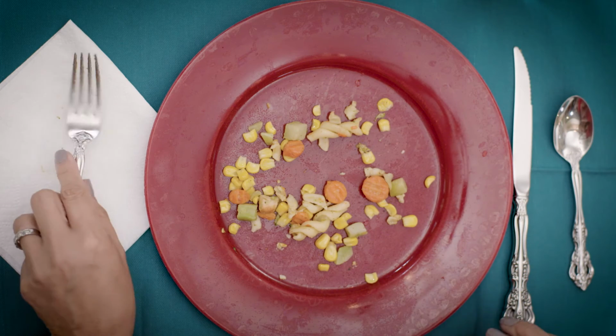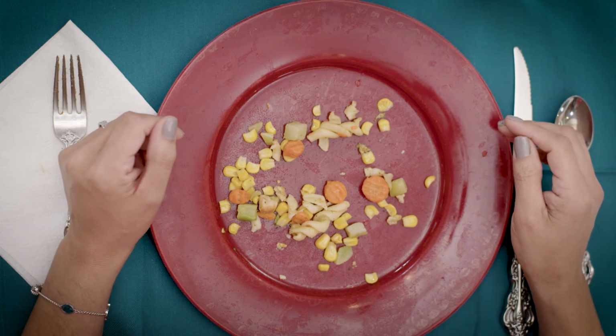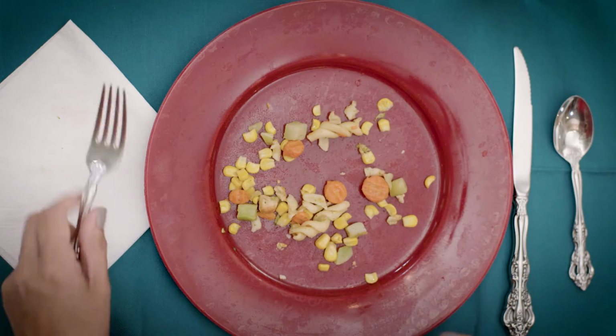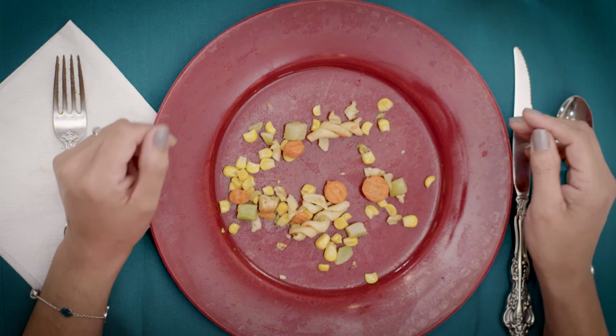Here we see a cut-in focused on the plate, which has suddenly become the focus for the entire family. Their mother moves her hands away from the plate. Pause. Did you see it? Of course you didn't. That's why it's called an invisible cut.